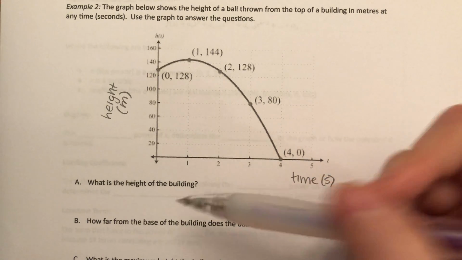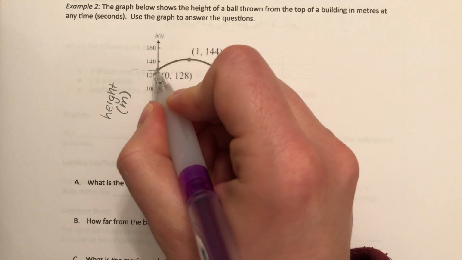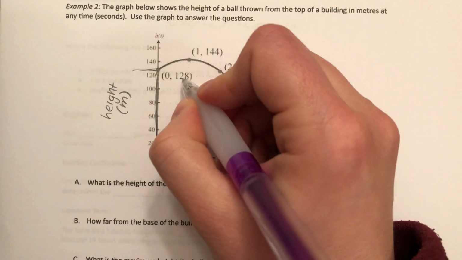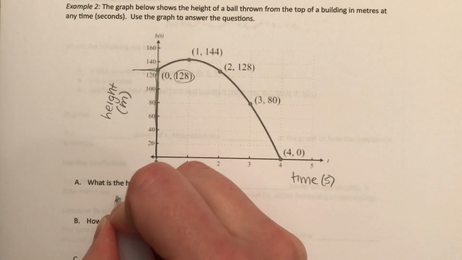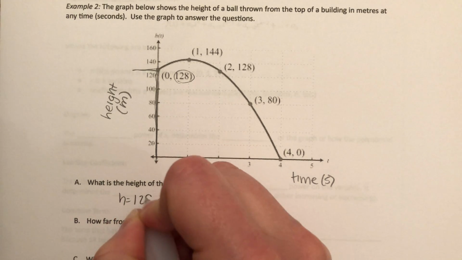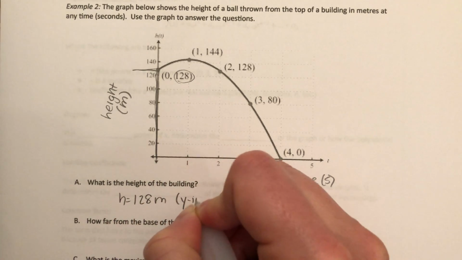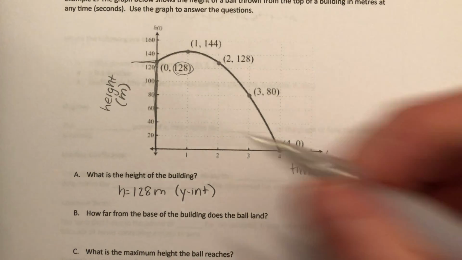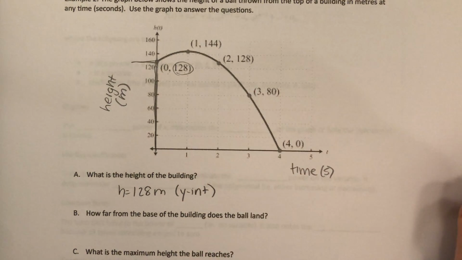We want to know what's the height of the building. If the building was here and we threw the ball from the top of that building, that means the height of that building is 128. So h is equal to 128 meters. We know that because it's the y-intercept. It's when that ball was released. At time 0 when it was thrown, it was at that height.